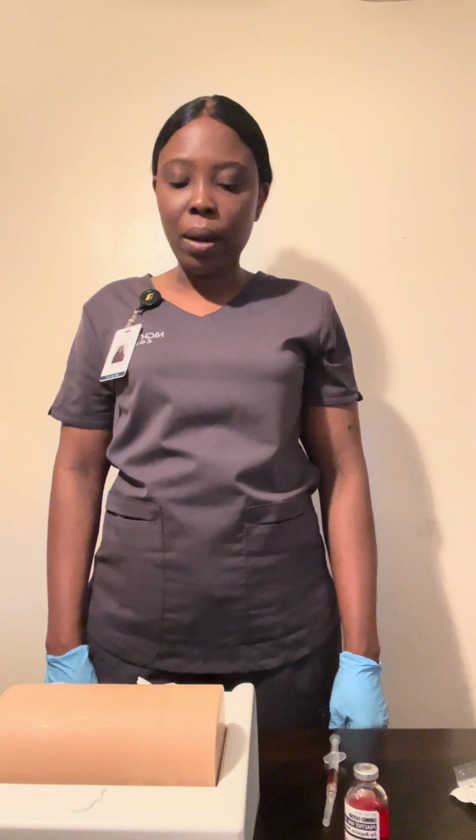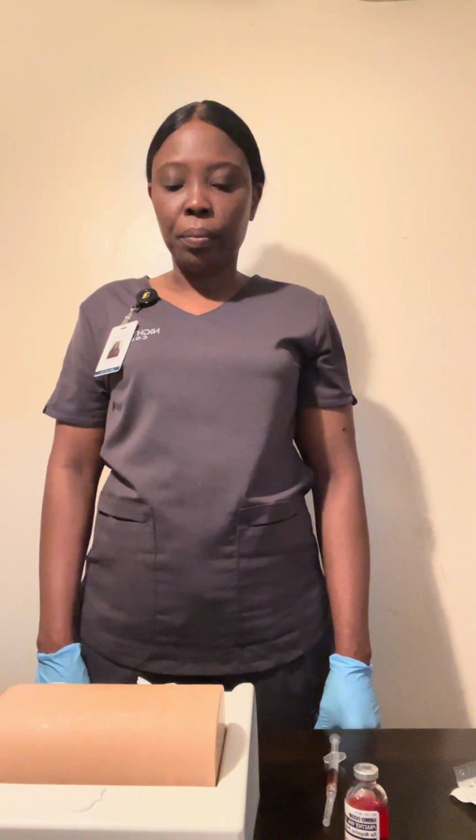And then now I'm gonna select the site, and make sure the patient is lying in the supine or lateral position. Today I'm gonna use the ventrogluteal site.